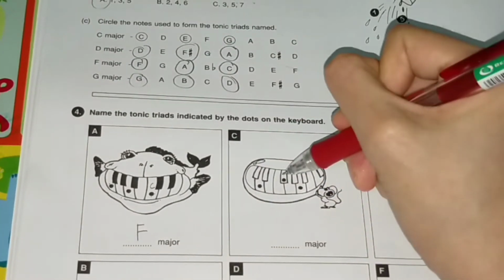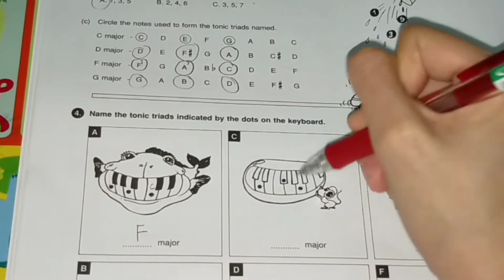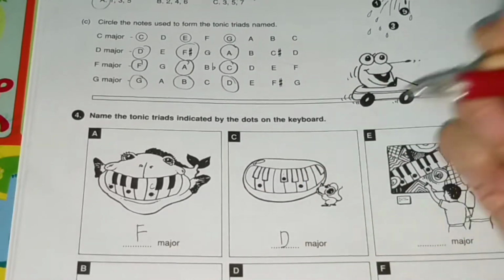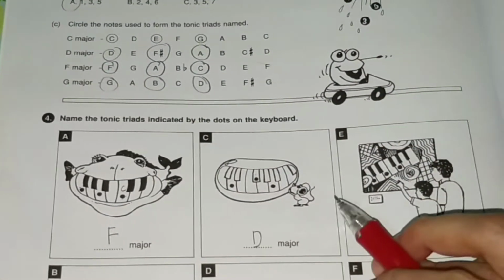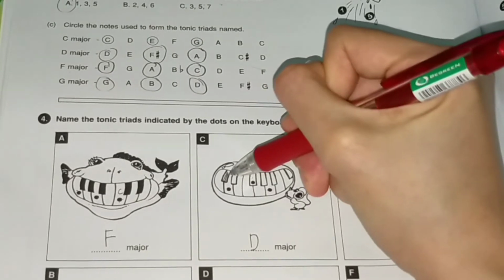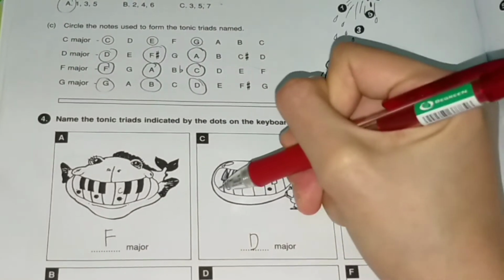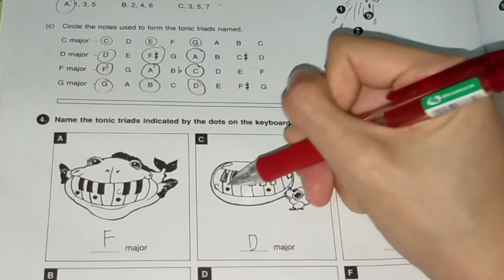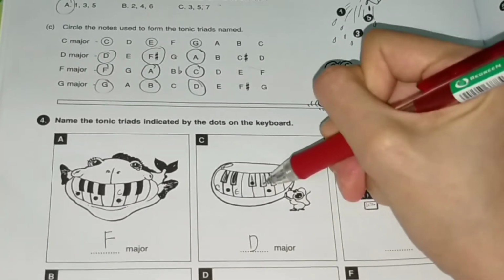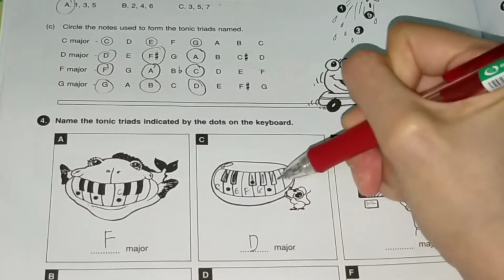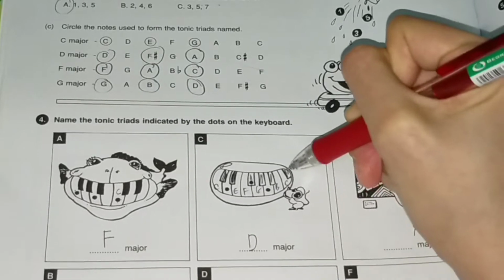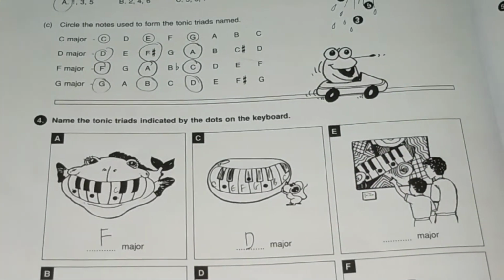Now D, F sharp, A, D major. If you play piano, this will be very easy, but if not, just remember 2 black keys on the bottom. This is C. So C, D, E, this is 3 black keys, right? F, G, A, B, back to C. So D major for this one.